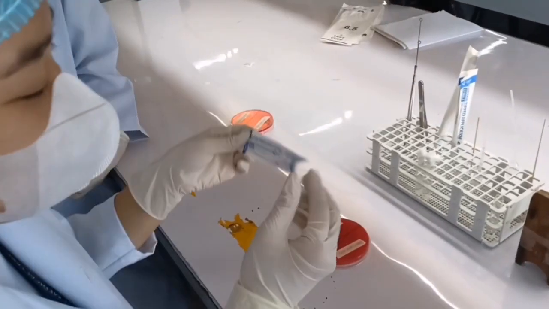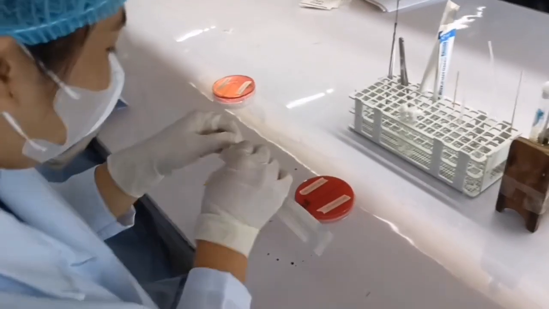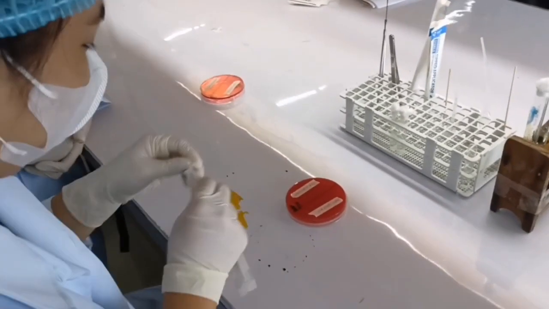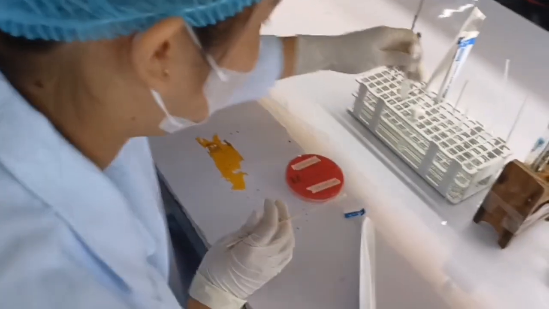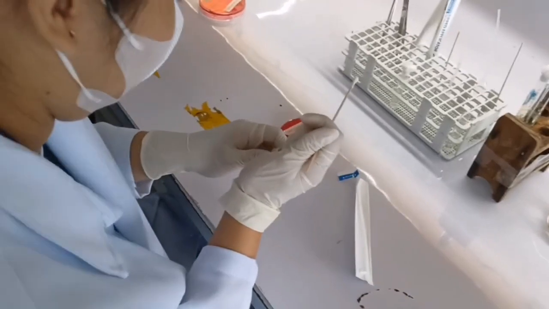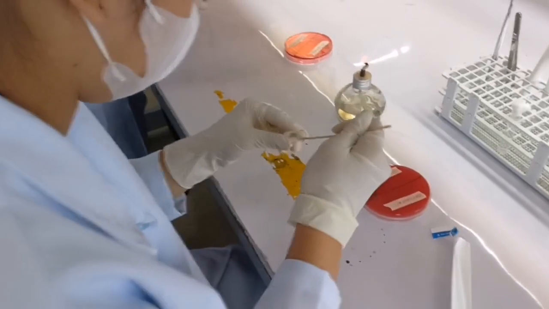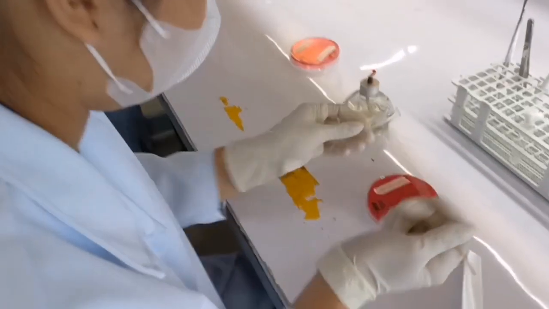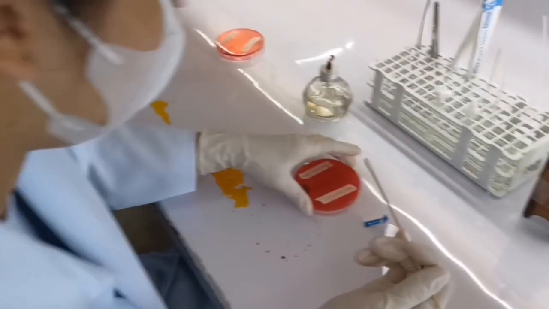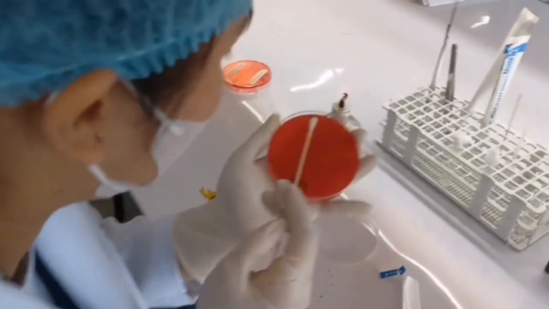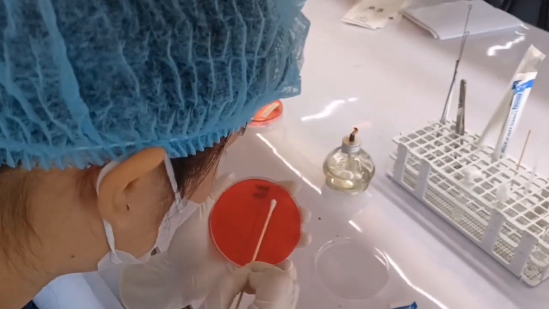If you have already standardized the inoculum, you can now proceed to streaking the blood agar plate with Staphylococcus on one side and Streptococcus on the other side. Remember that you should do the overlapping streak.